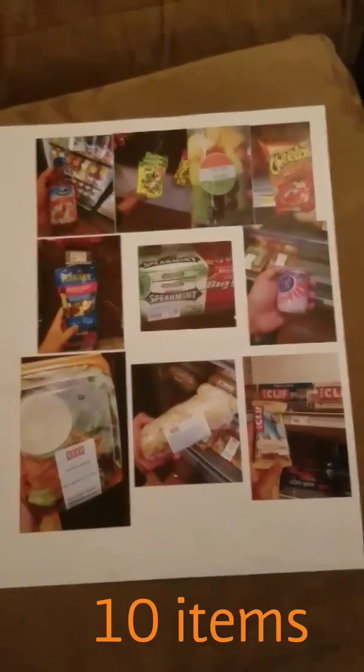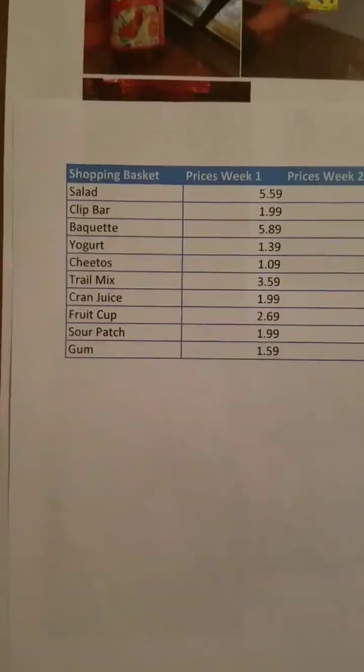Right here are the 10 items that I bought for the data collection project. These are from my PowerPoint that I turned in. Right here we have the Ocean Spray Cranberry Juice, Sour Patch Kids, Fruit Cup, a regular Crunchy Cheetos, a Planters Trail Mix, a Spearmint Gum, a Dasani, Light and Fit Yogurt, a Simple Salad, a Sandwich Baguette, as well as a Clif Bar.